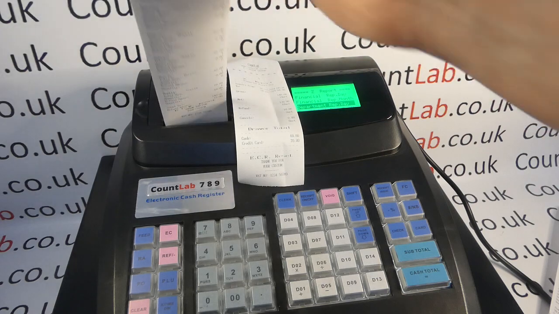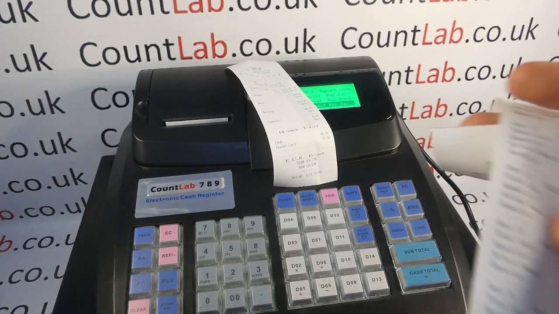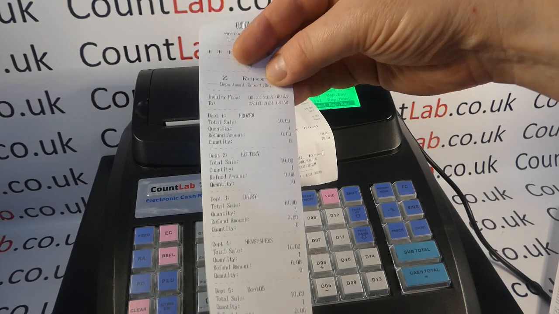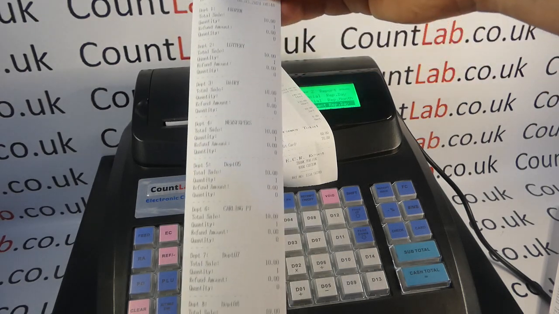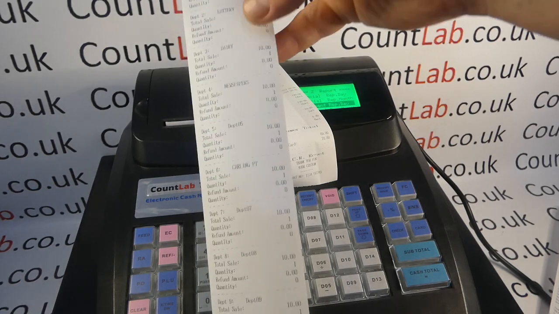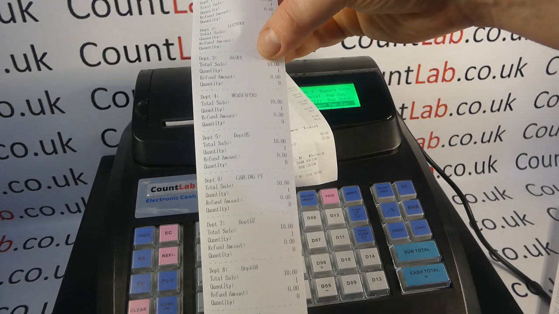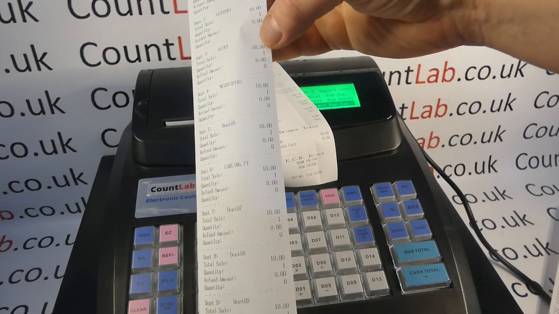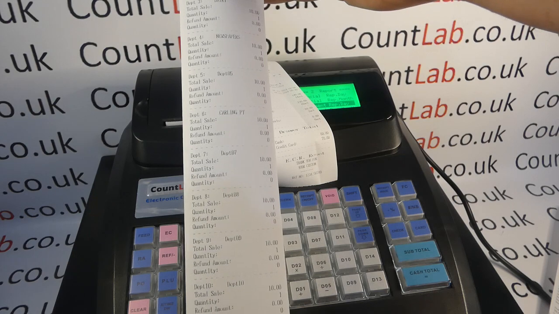What we can do here is just take a quick look at the department report that's printed out. Again, it's got the time period, and then each department is broken down, so it's the department name, total amount of sales through that department, total number of sales, any refunds are recorded, and then the quantity as well.